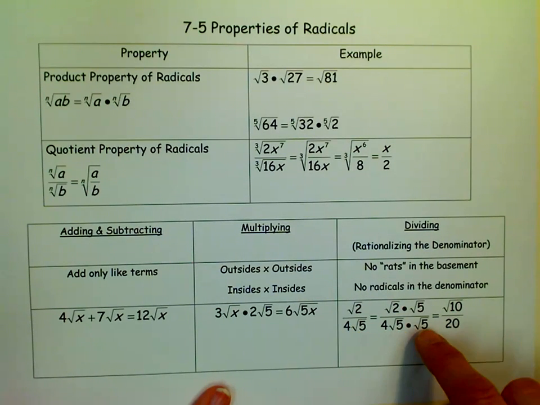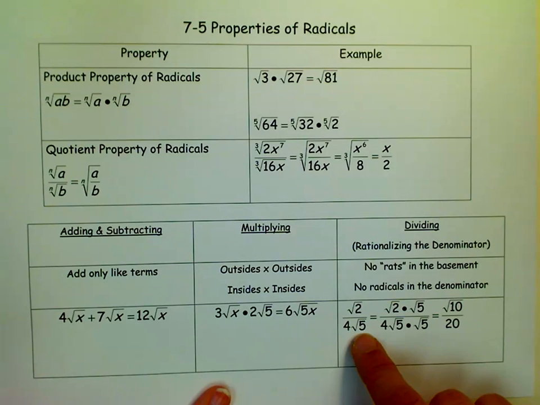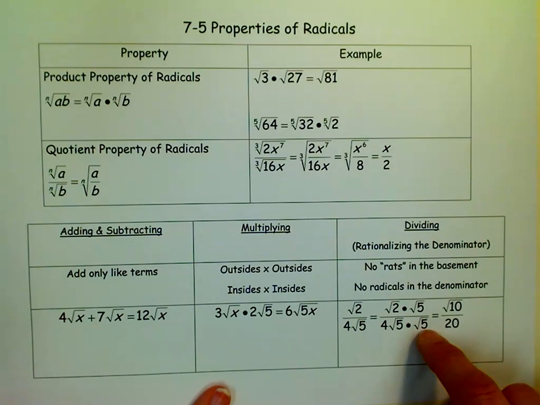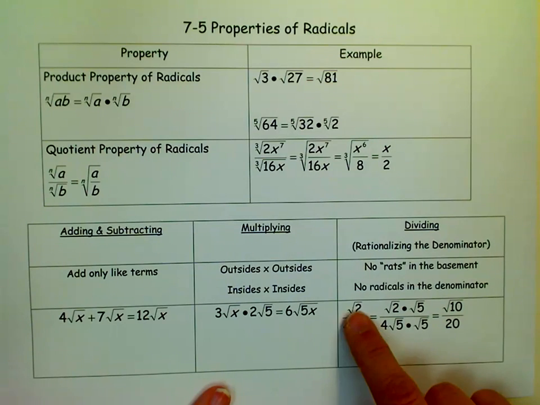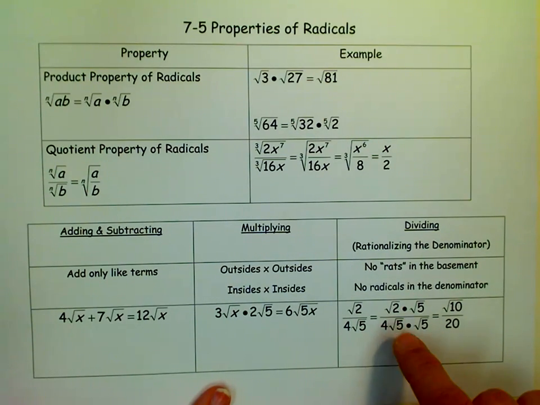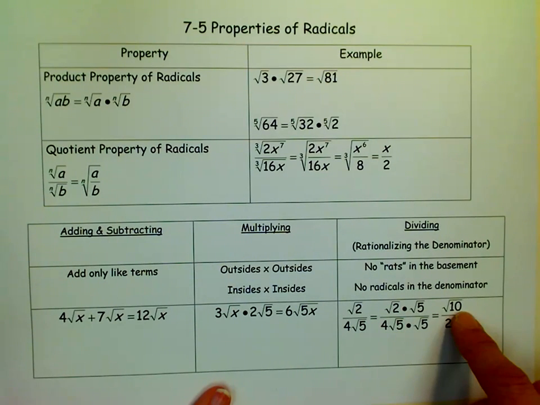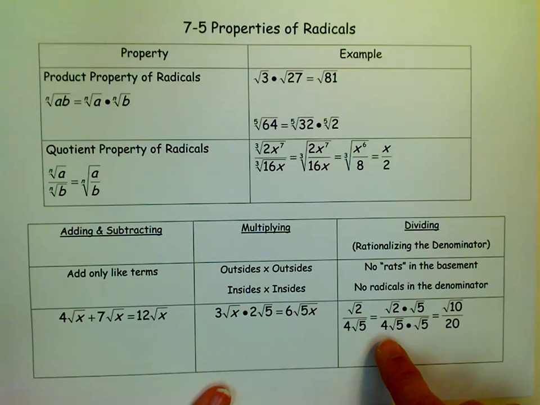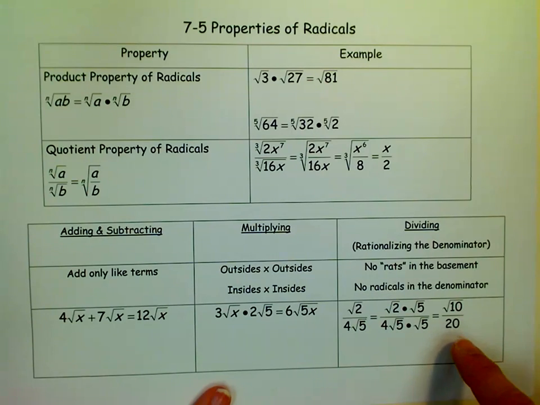So once we figure out what we have to multiply the denominator by, then we have to multiply the numerator by that same thing. So we multiply the top and bottom of this fraction by radical 5 over radical 5, and then we get a radical 10, because inside times inside is 10, and it stays inside. And then inside times inside, that'd be square root of 25, but the square root of 25 is 5, so it's 4 times 5, which is 20.